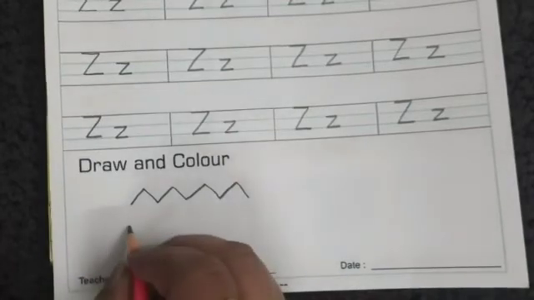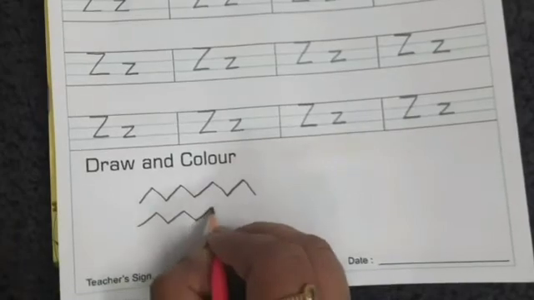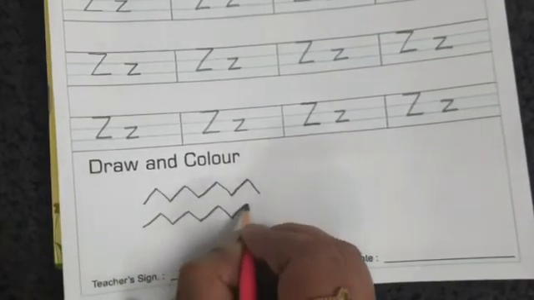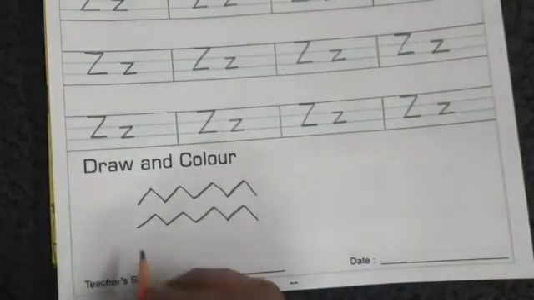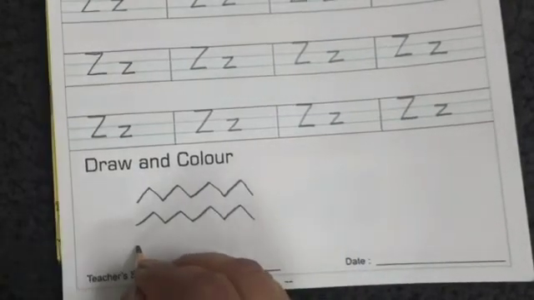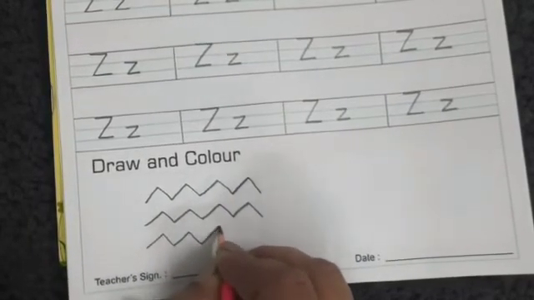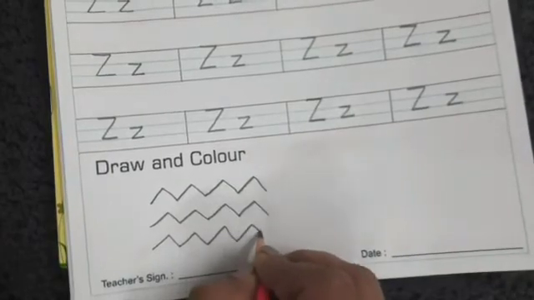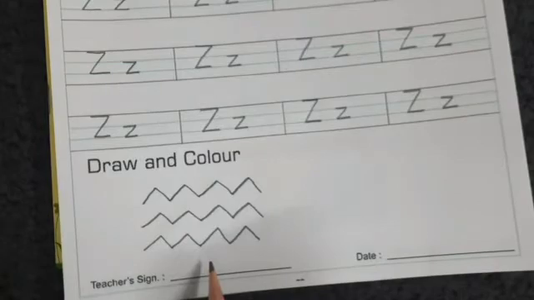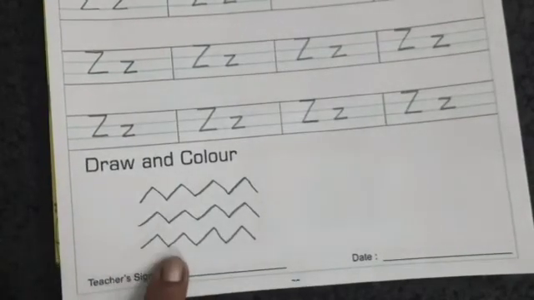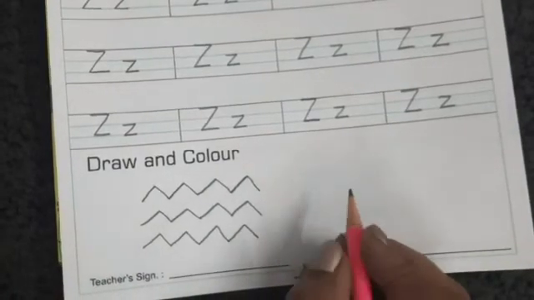चलो फिर से एक लाइन बनाते हैं. Slant up, slant down, slant up, slant down. Let us draw one more line of zigzag. Slant up, slant down, slant up, slant down. Our zigzag pattern is ready. Z for zigzag.